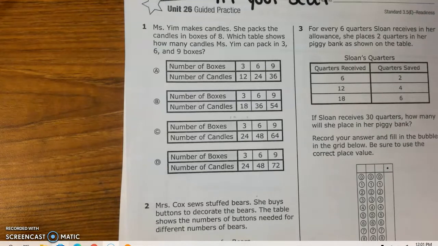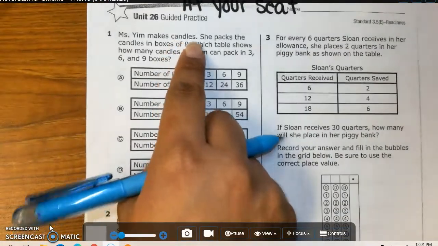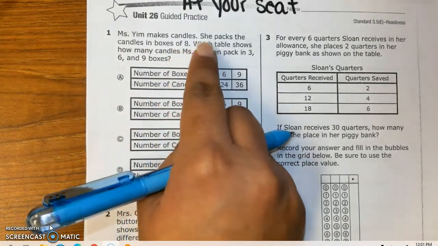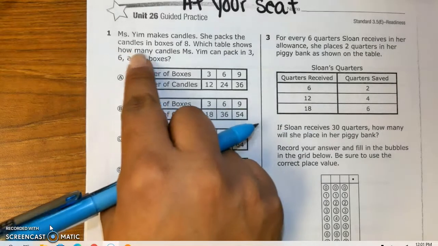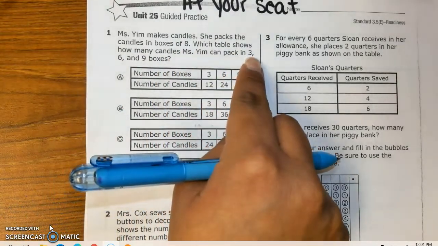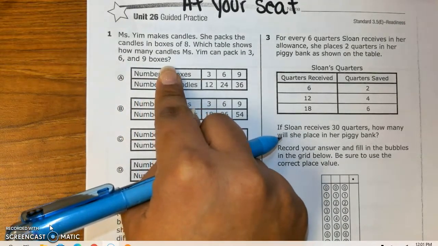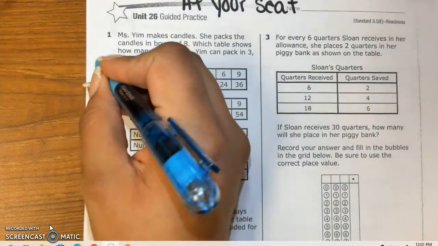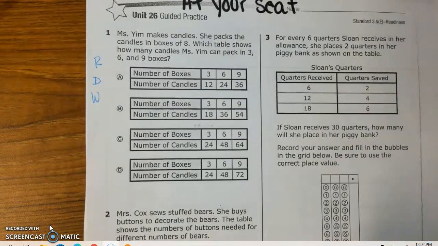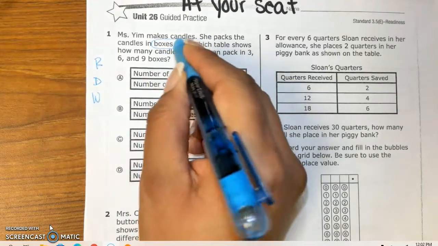So this is very important. So number 1 says, Ms. Yim makes candles. She packs the candles in boxes of 8. Which table shows how many candles Miss Yim can pack in 3, 6, and 9 boxes? So if you notice, we read, we draw, and we write our RDW. We read that the candles come in boxes of 8.